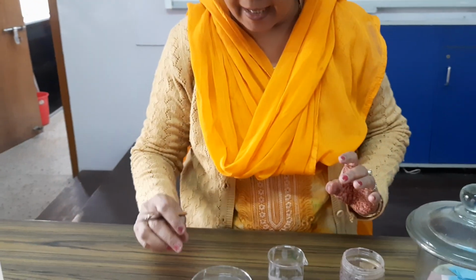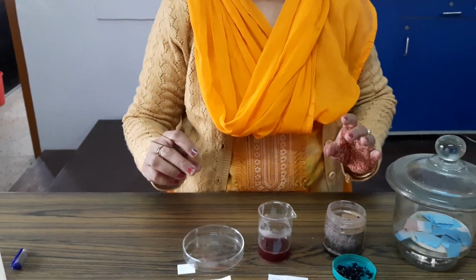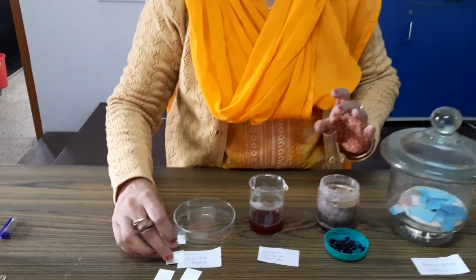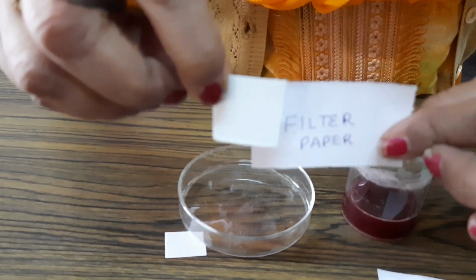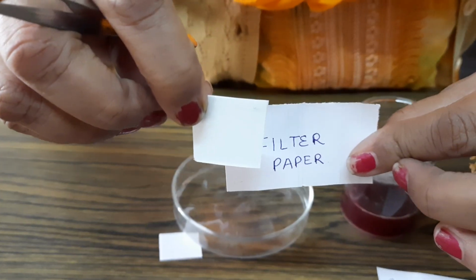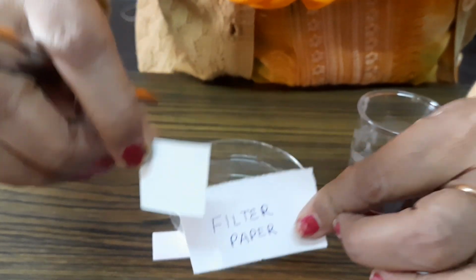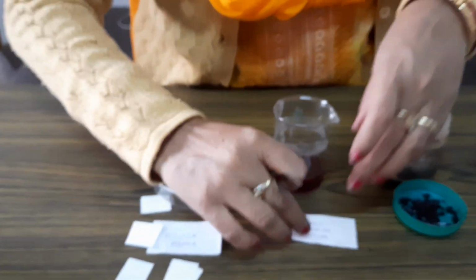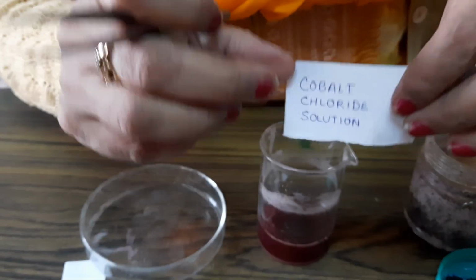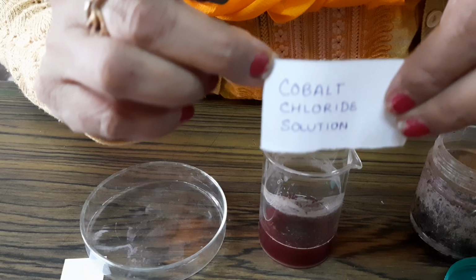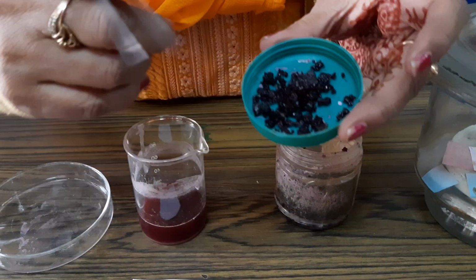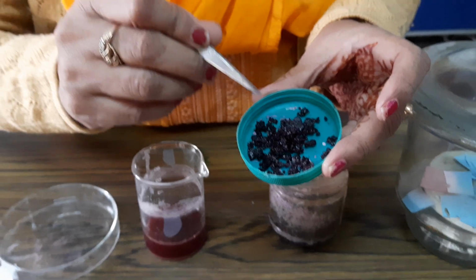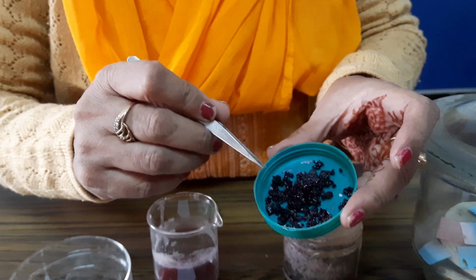Now for this, we have to start the experiment by taking a filter paper. You can see here, this is dry filter paper. I have cut it into pieces. You can see it is completely white in color. Now I will take a chemical here, which is called cobalt chloride. I will make a solution of this. You can see here, these are the crystals of cobalt chloride, which are purplish in color.